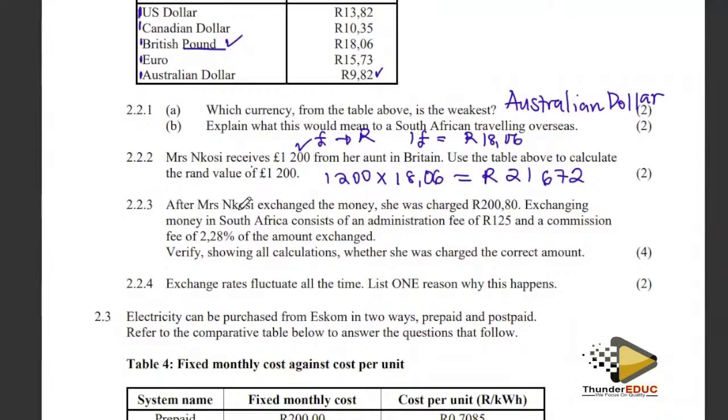After Mrs. Nkosi exchanged the money, she was charged 280 rands 80 cents for exchanging money in South Africa. Exchanging money in South Africa consists of an administration fee of 125 rands and a commission fee of 2.28% of the amount exchanged. Verify, showing all calculations, whether she was charged the correct amount.